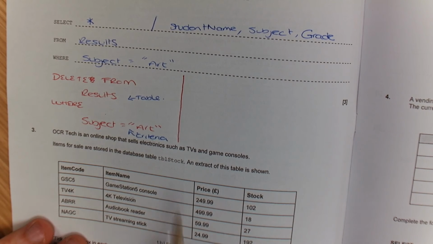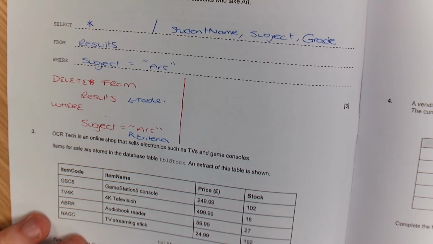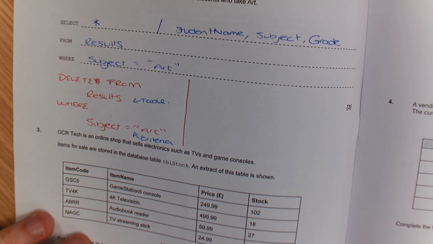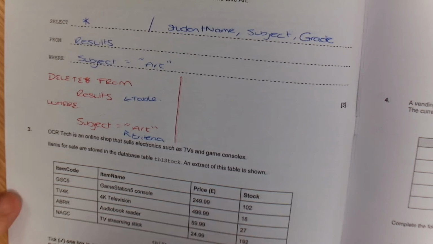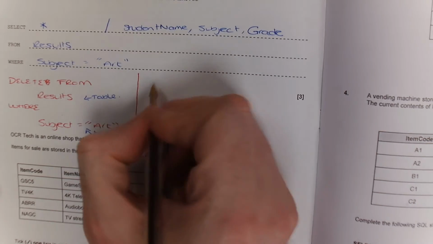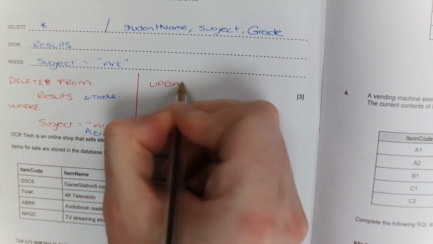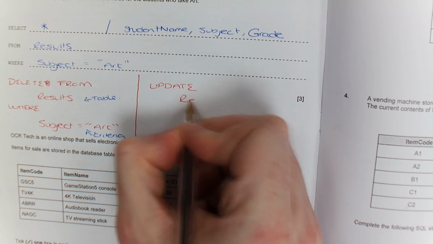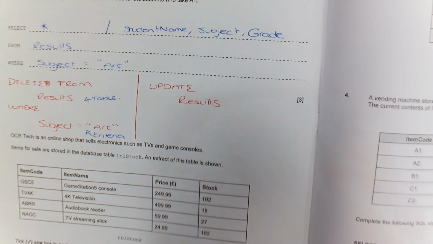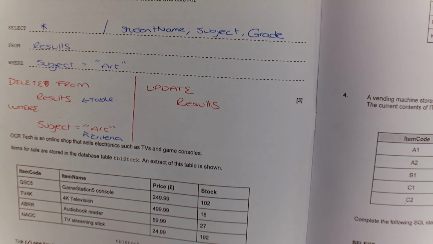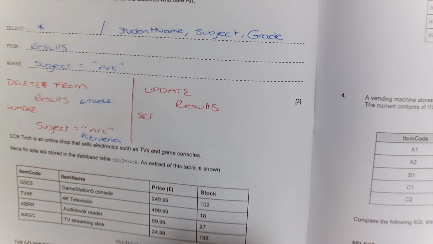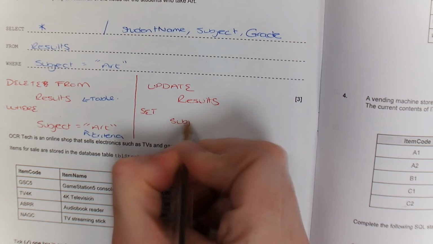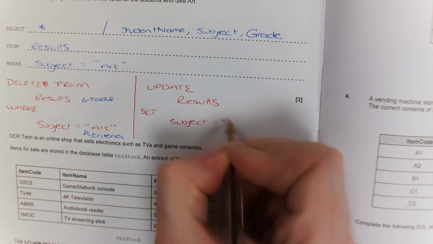I might even decide that the art teacher has changed subject. It's no longer art, so it's now applied art. So if they need to update every record, they could say update, again, results. You've got to say what you're going to set it to once you've updated it. So I'm going to set subject equals applied art.